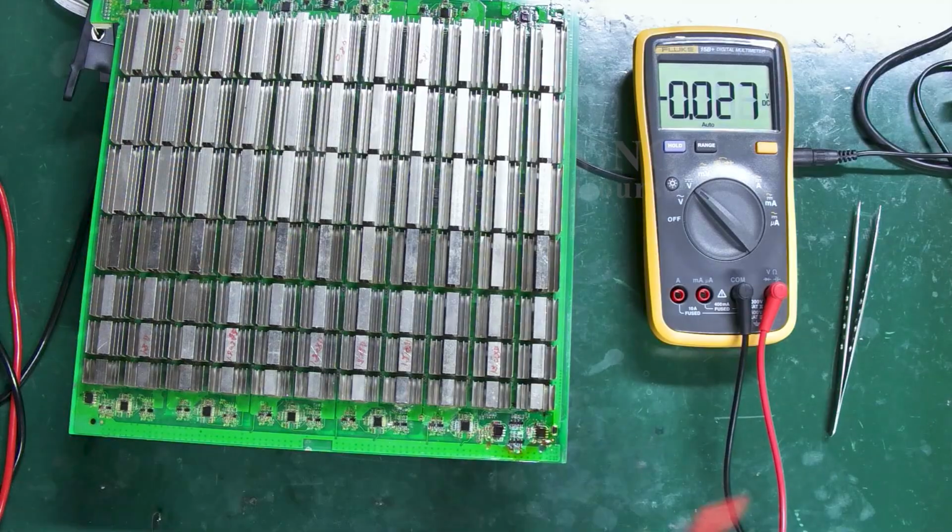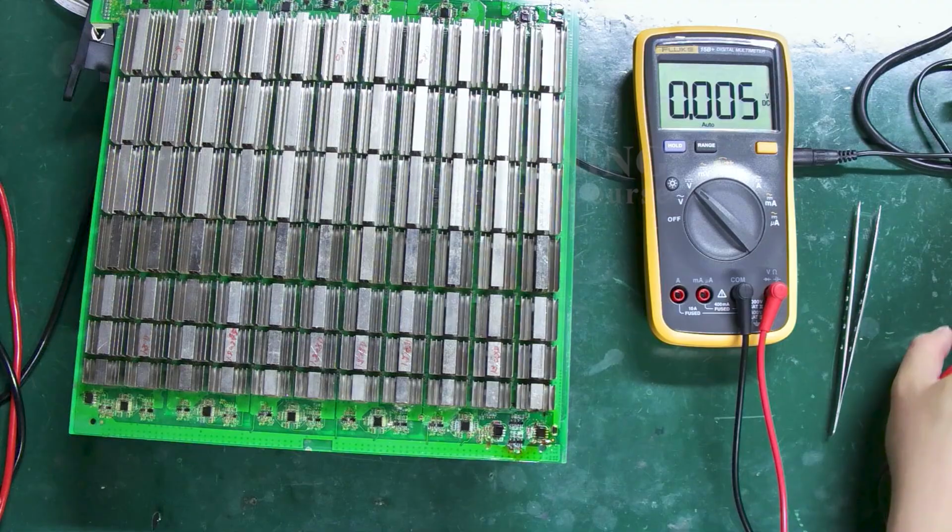Okay, that's all for the knowledge related to signals on this hash board. Thank you everyone.